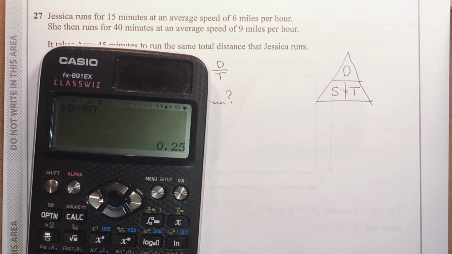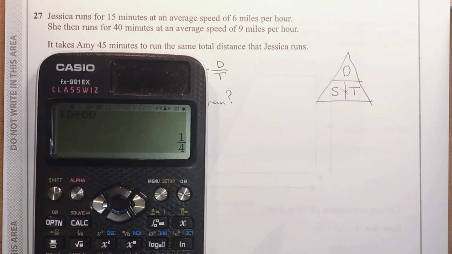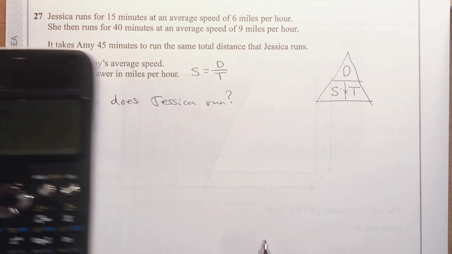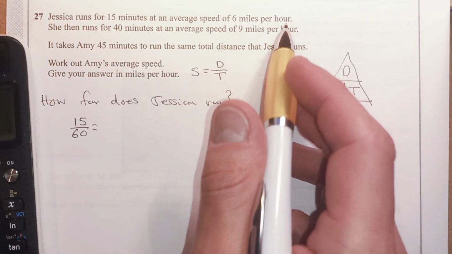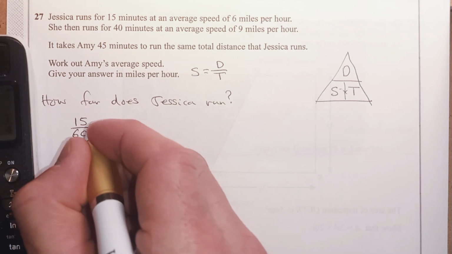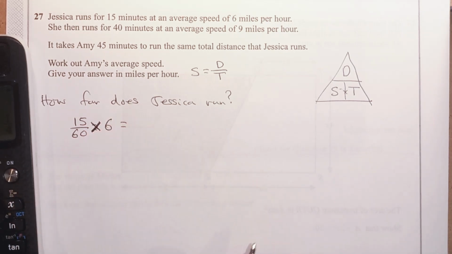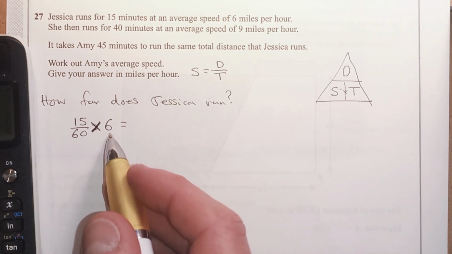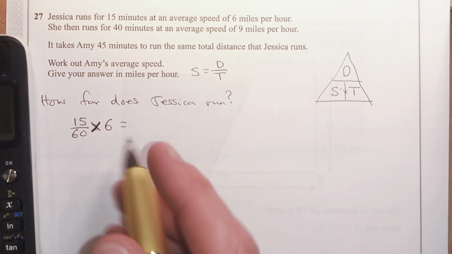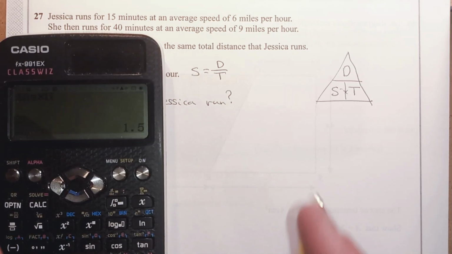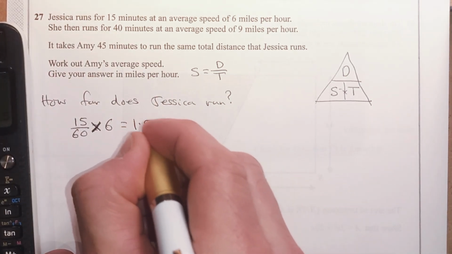is 0.25. Or think of it as a quarter. So she's running for a quarter of an hour at 6 miles an hour. So if we multiply that by 6, it'll tell us how far she's actually going to run. So if it was a full hour, she'd run 6 miles, but because she's only running for a quarter of an hour, it's going to be a quarter times 6, which is 1.5 miles.